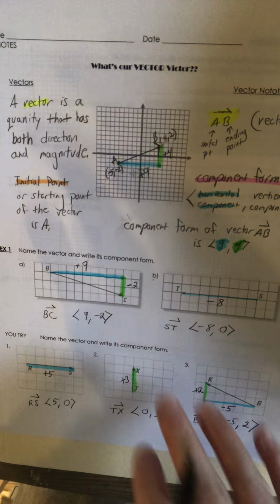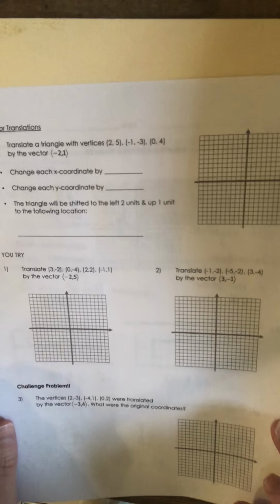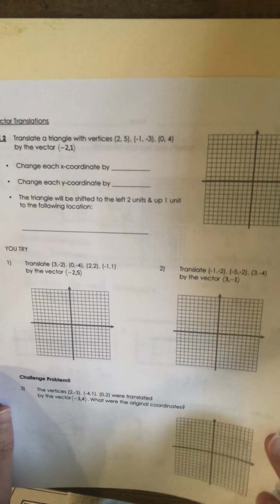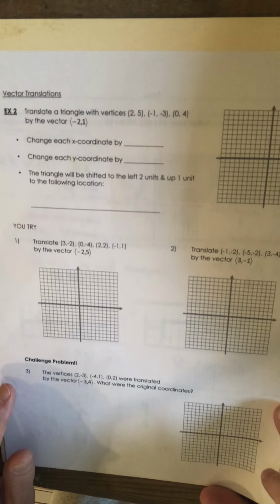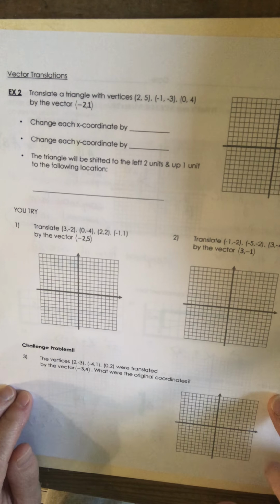All right, guys, let's flip it over now. Let's do the second part of our lesson. All right, I think I'll move this up a little. All right, there we go.